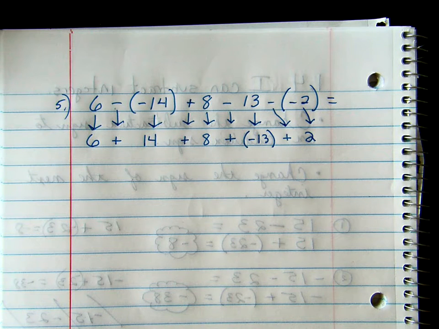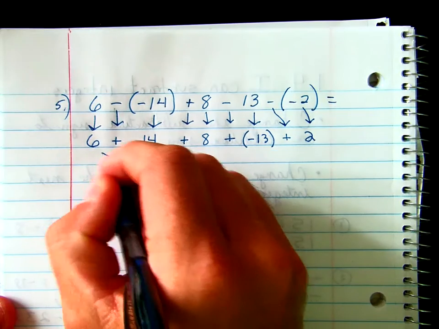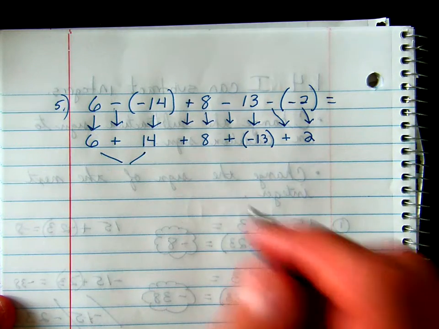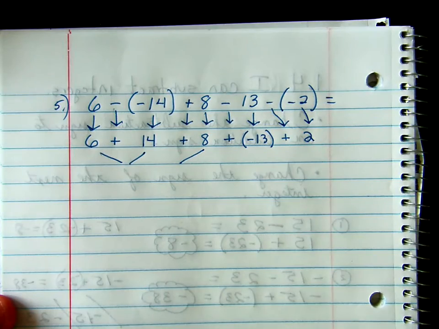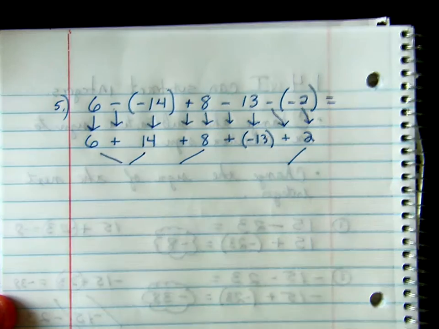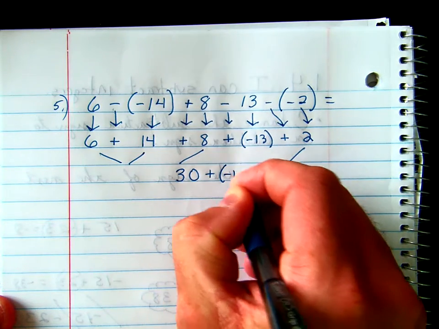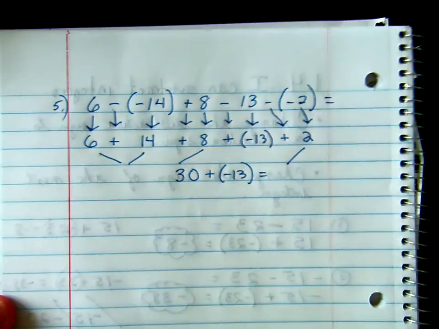What I'm going to do now to make my life easy is add all of the positive numbers together. This is called the associative property. 6 plus 14 is 20, plus 8 is 28, plus 2 is 30. And what's 30 plus negative 13, Brianna?